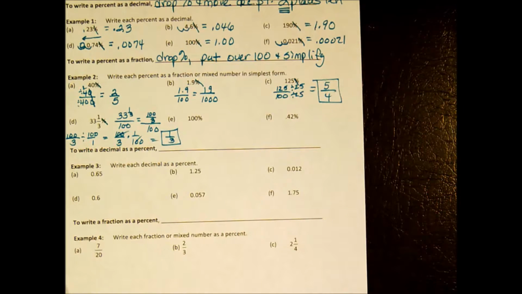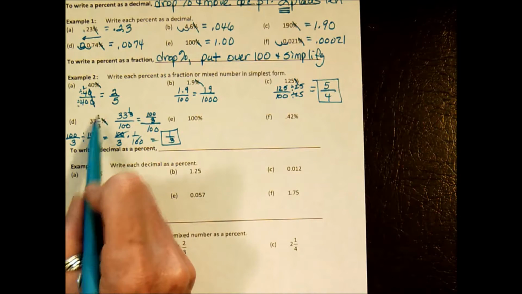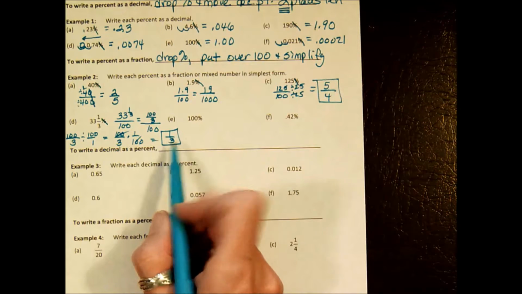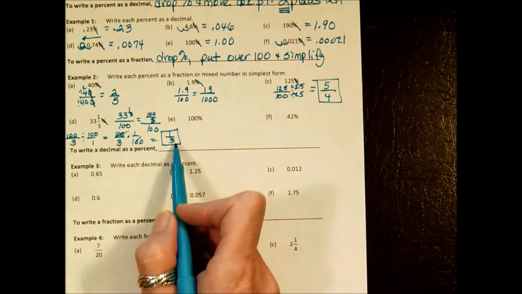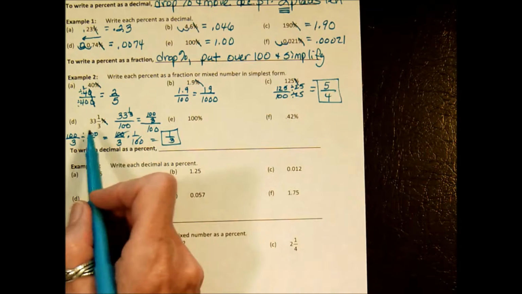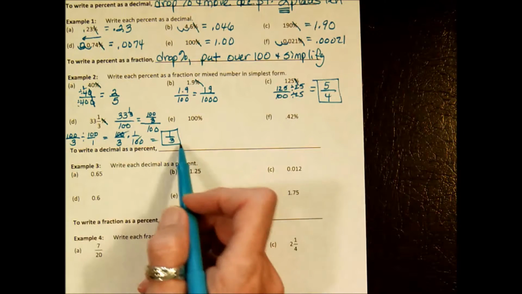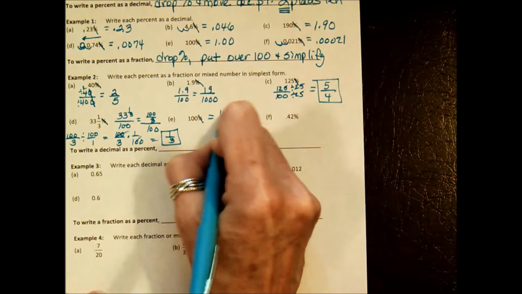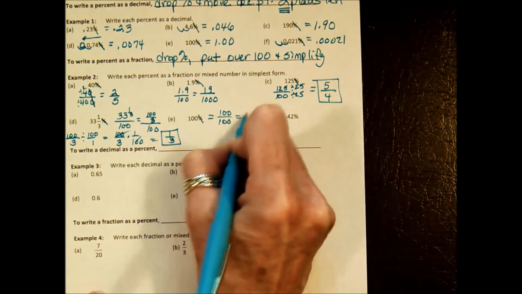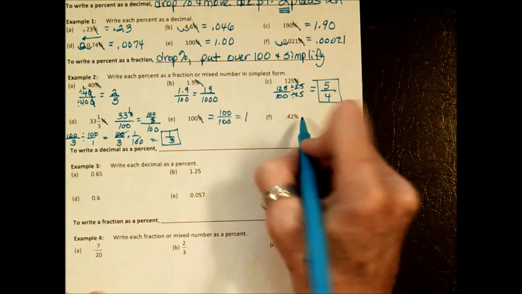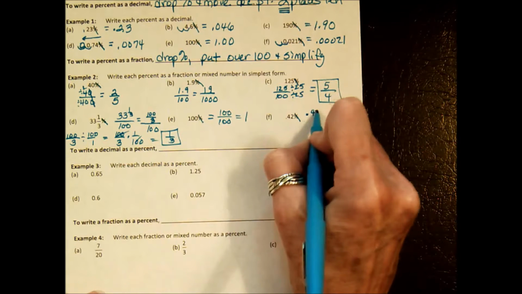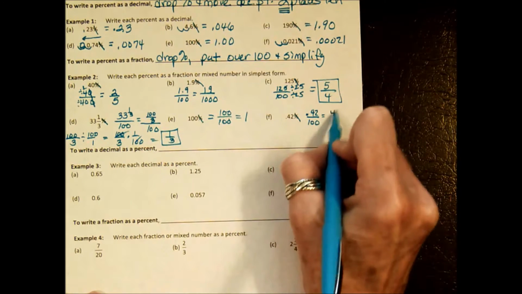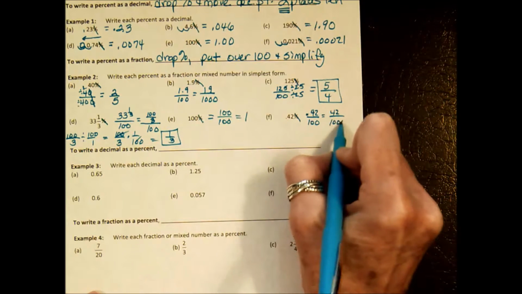I'll tell you what's easier. Memorize that 33 1/3% is equal to 1/3. 50% is a half, 33 1/3 is a third, 66 2/3% is 2/3. It's just easier to memorize that. Drop it, write it over 100, it equals 1. Drop it, put it over 100, you can't leave the decimal, move it 2 places, add 2 zeros.